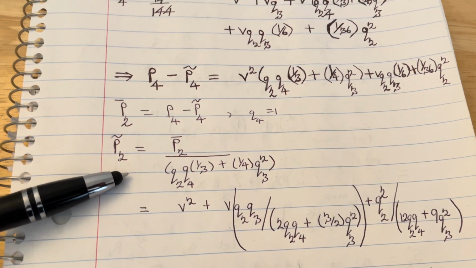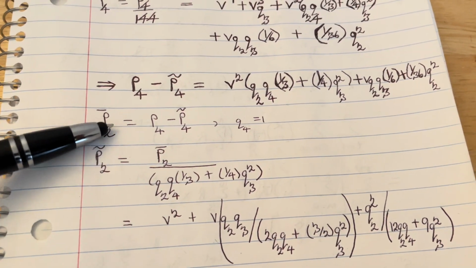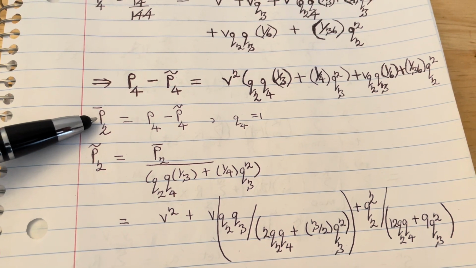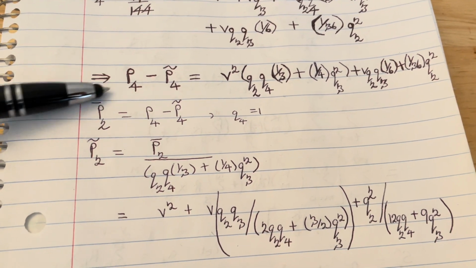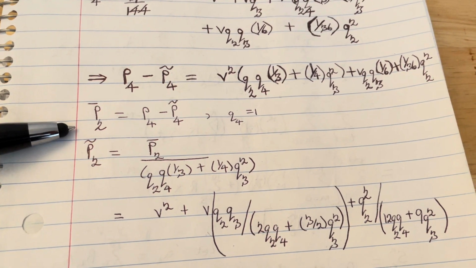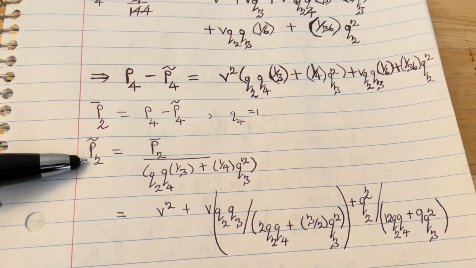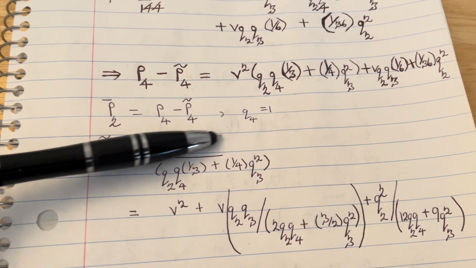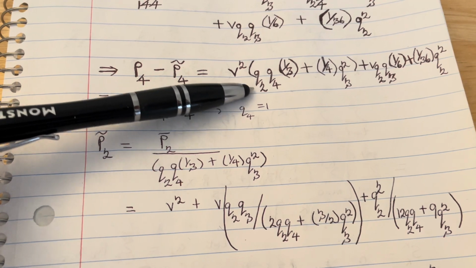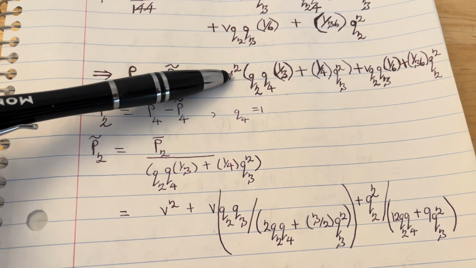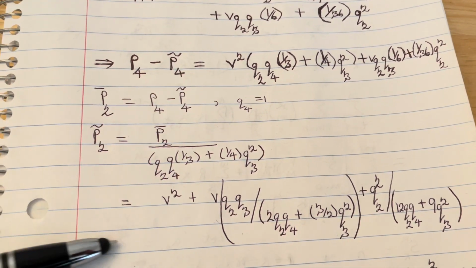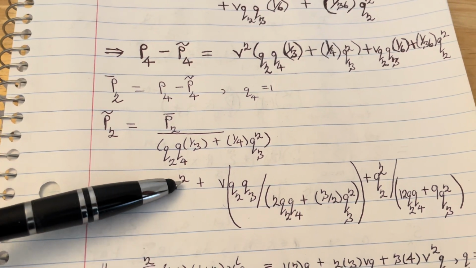So here we go again and rename this difference. Then you divide by the leading coefficient for the highest degree here to get this.